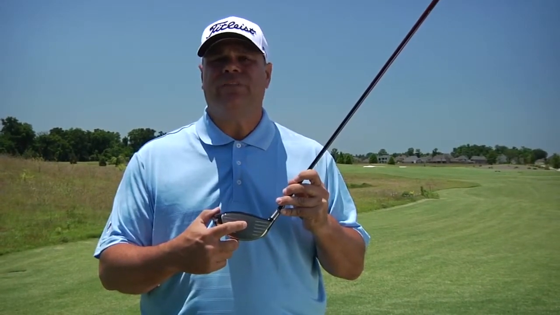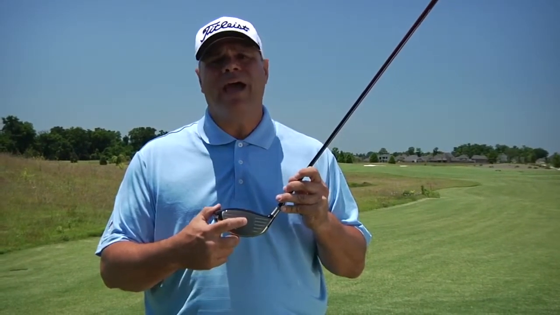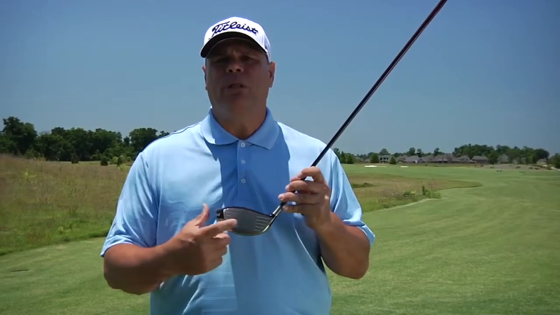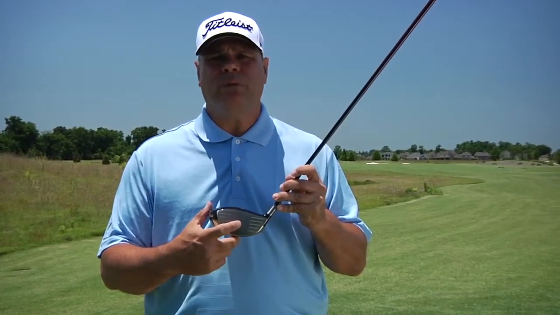So if a ball hits in the center of the face and it slices, then chances are that that club face was open to the path. However, if we start hitting a ball on the toe or the heel, it actually adversely affects those impact angles and makes the golf ball go in a different place.